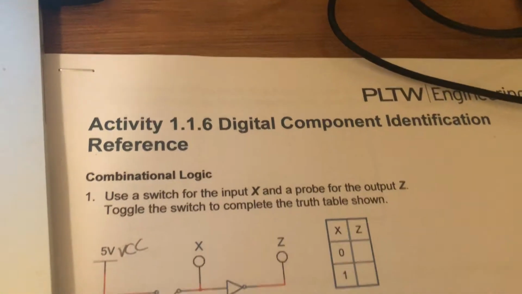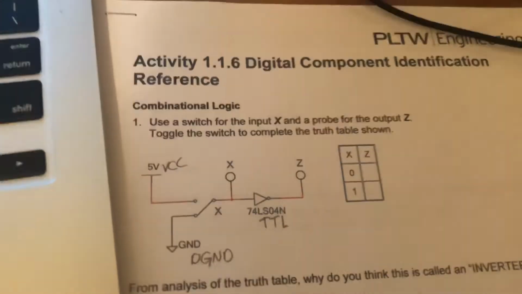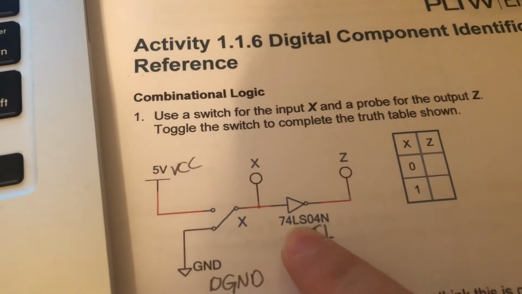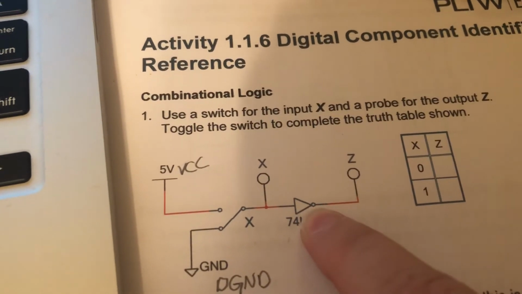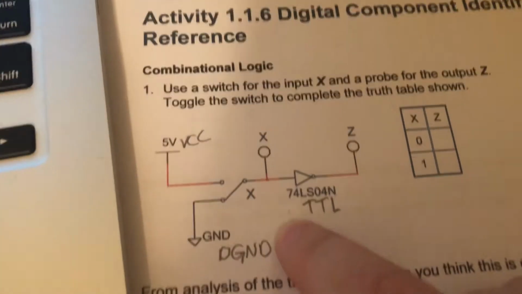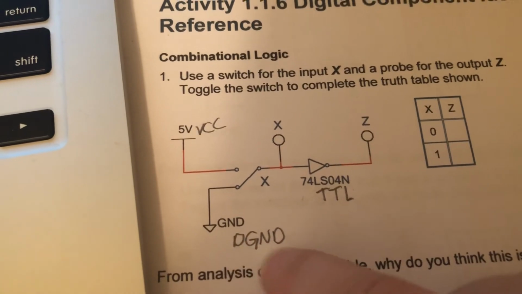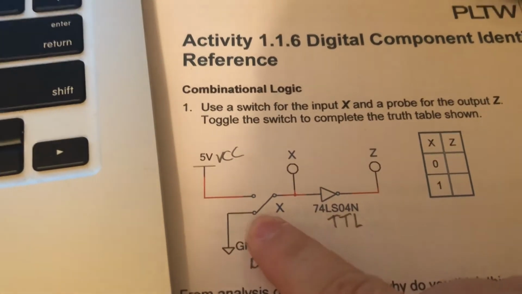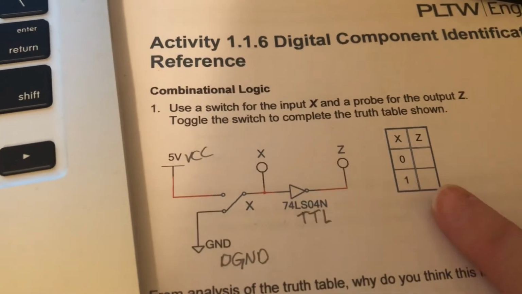Okay, so we're working on activity 1.1.6. We're going to start with number 1, combinational logic, and we have to build this circuit that has the 74LS04 AND gate. We already know this is an inverter gate, and remember, since we're in digital, we need to use DGND for our ground and VCC for our power. And then we're also going to have to add a switch and then complete the truth table once we make the circuit.